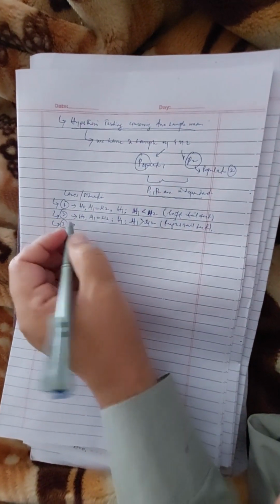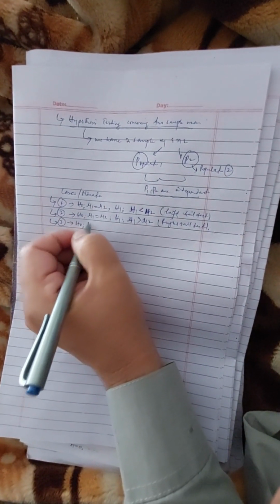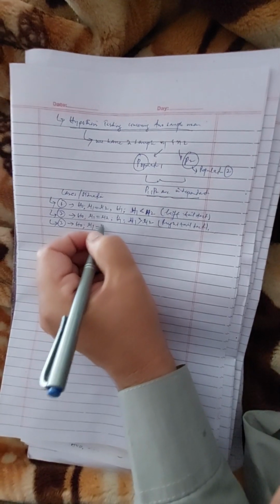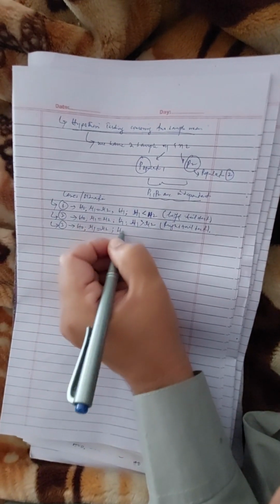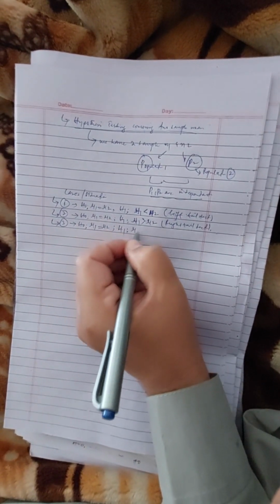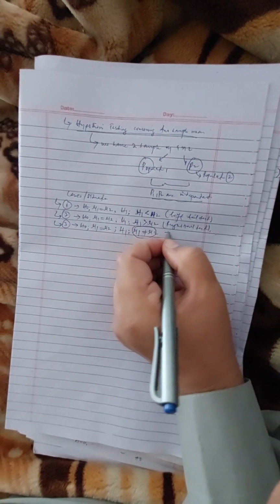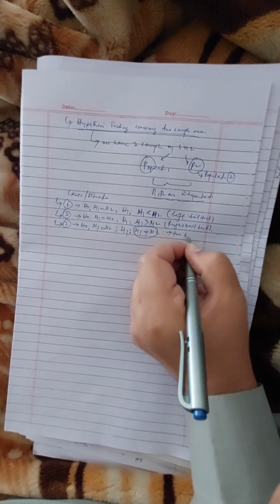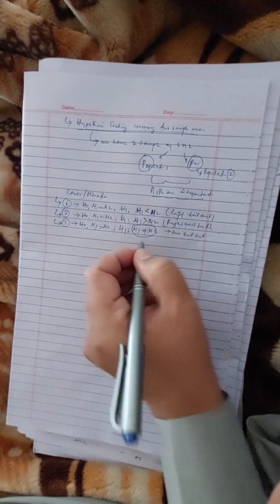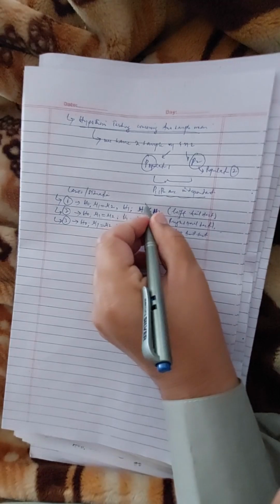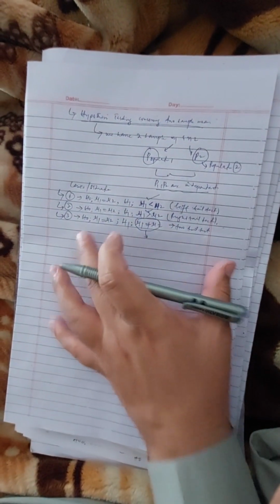The third one is that H naught states that mu1 is equal to mu2, while the alternative hypothesis is that mu1 is not equal to mu2. So this is a two-sided, two-tail test. It can go both ways.